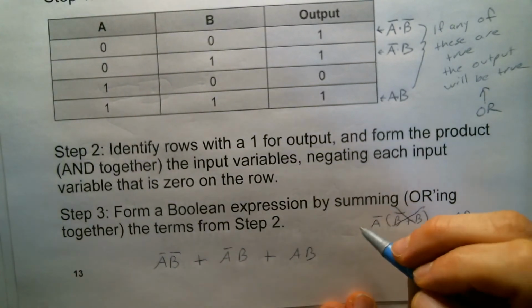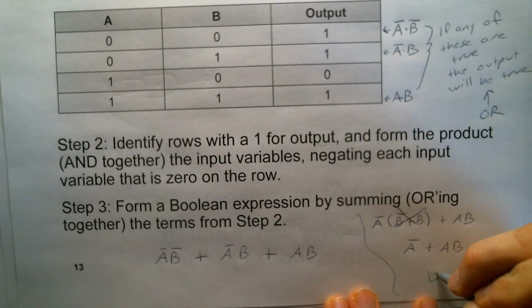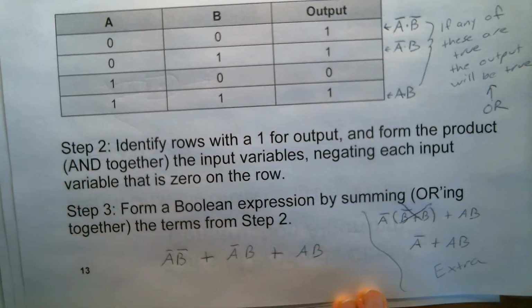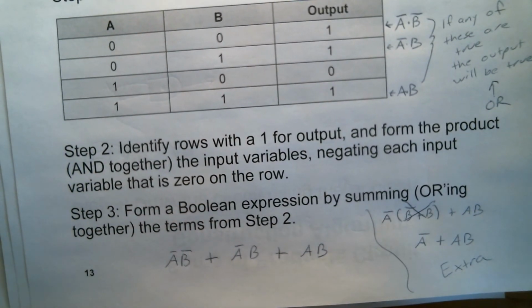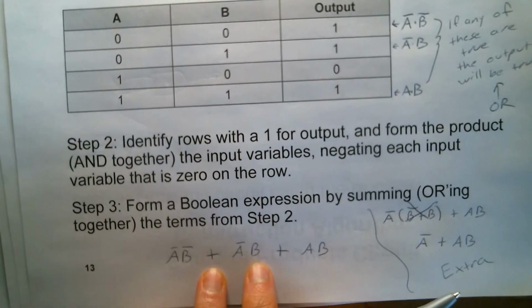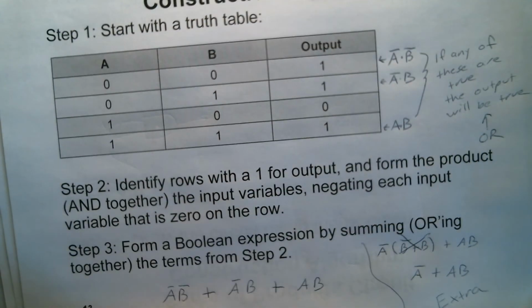Now, again, this is extra. You do not have to worry about this. This is not something you're going to have to do, but it just shows that you can often simplify what this produces. This is rarely the ideal circuit, but it works. This circuit will produce this behavior.